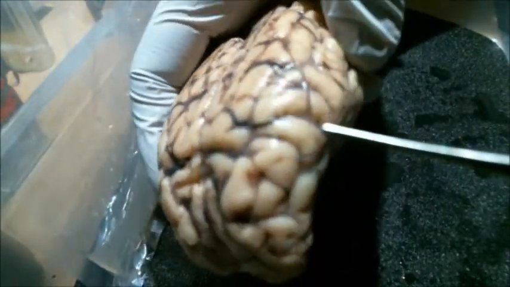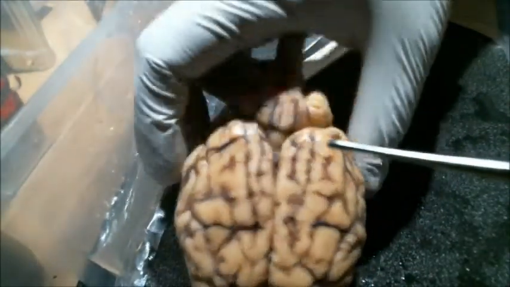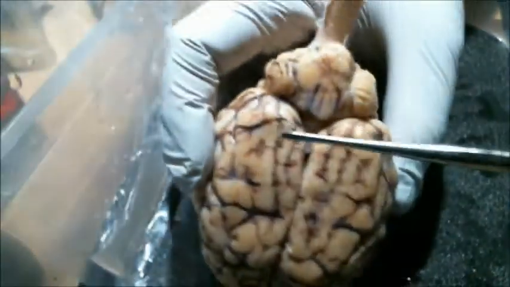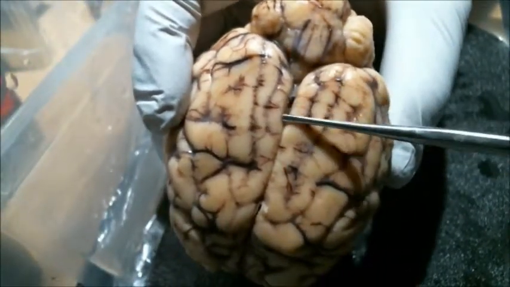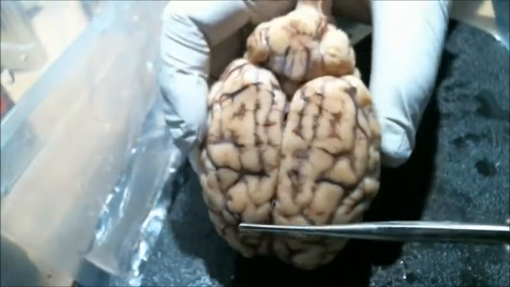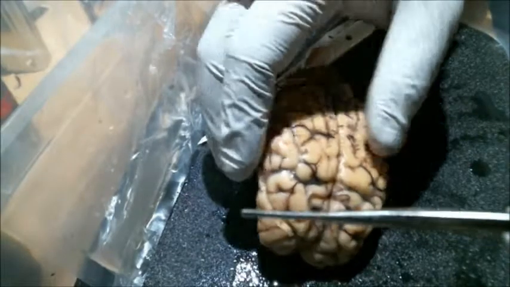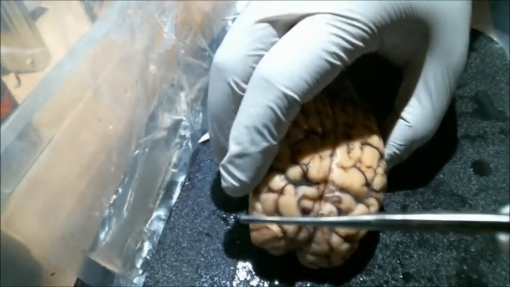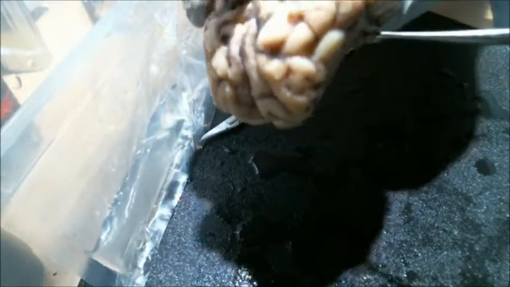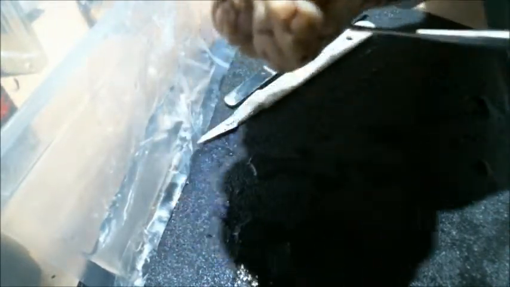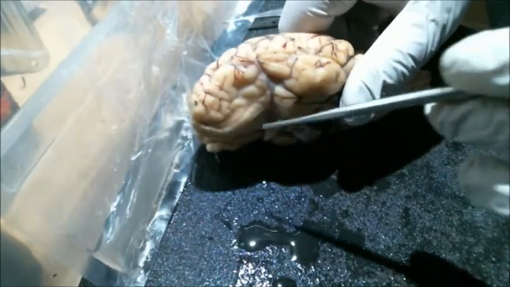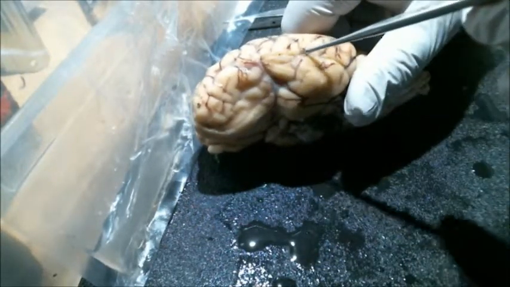Next, we're going to show the longitudinal fissure, which is just this main fissure going down the center of the brain, essentially splitting it in half. After that, we have the lateral sulcus, which is going to come here and come back.